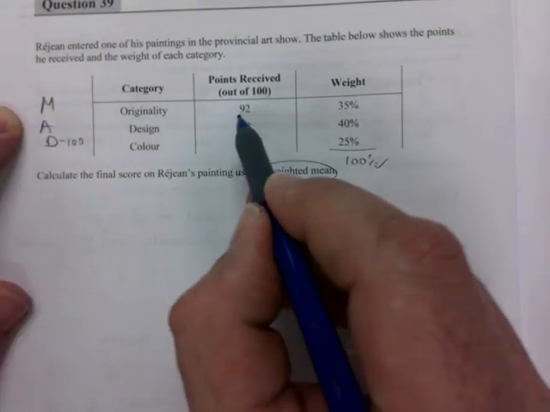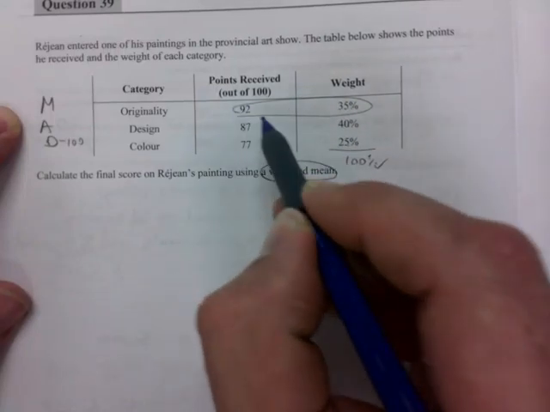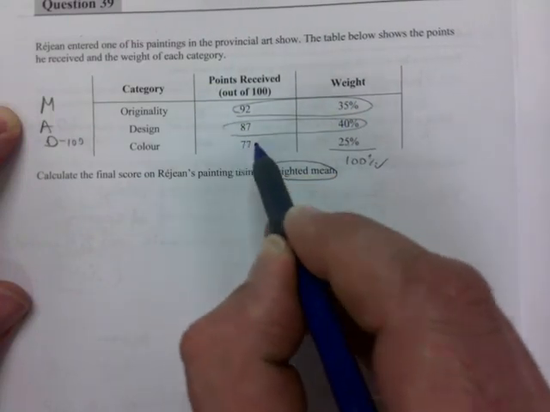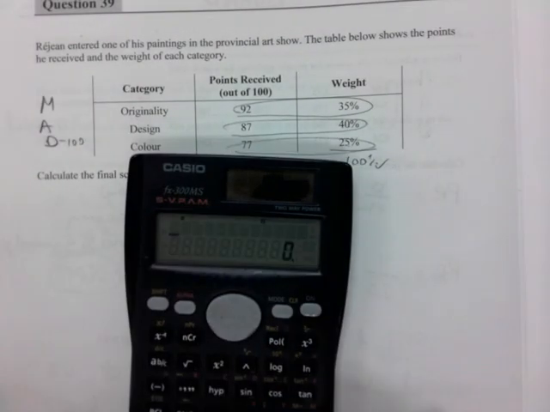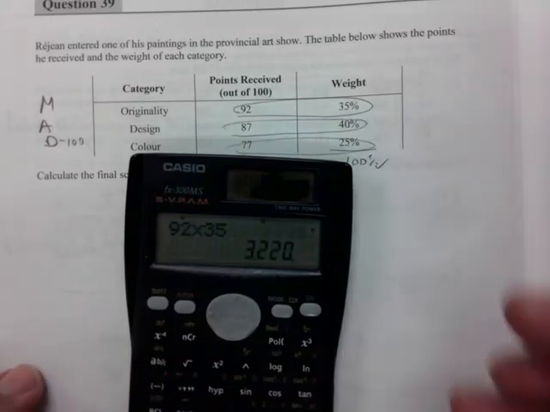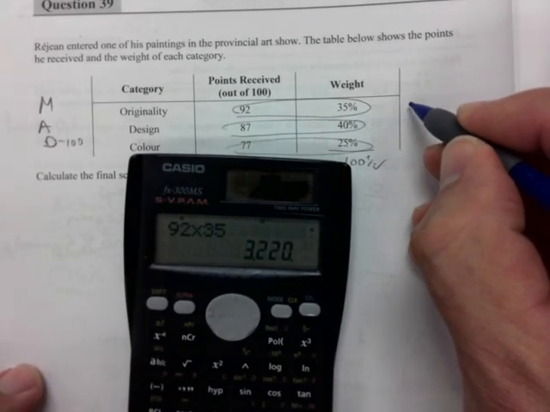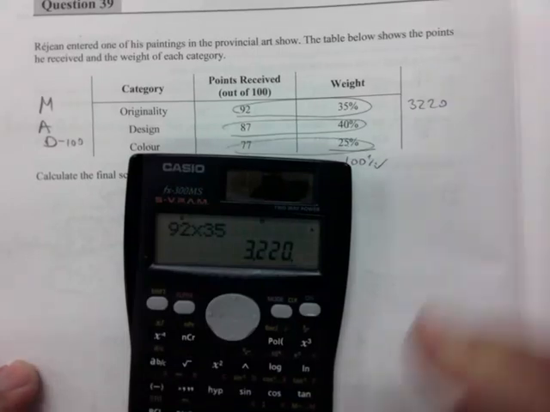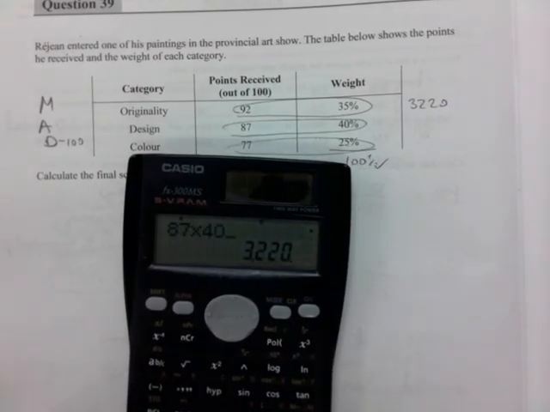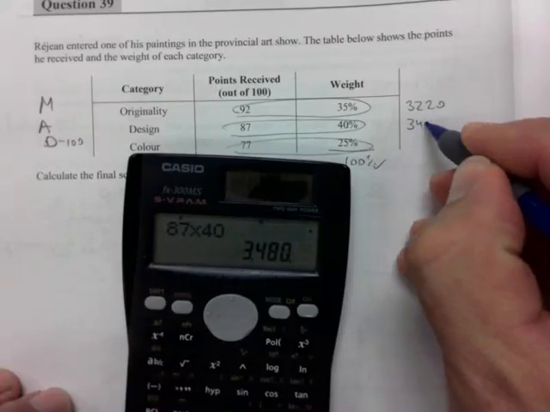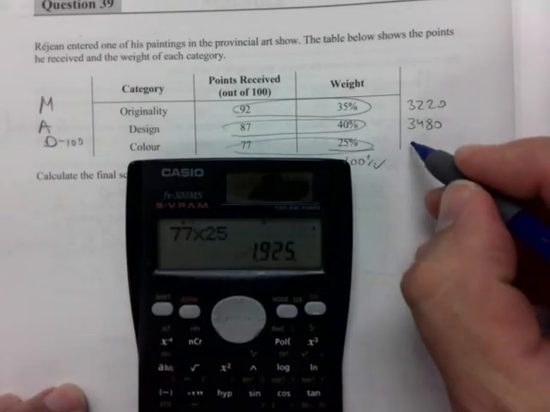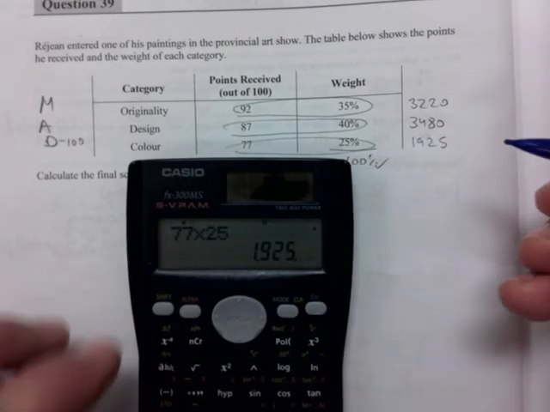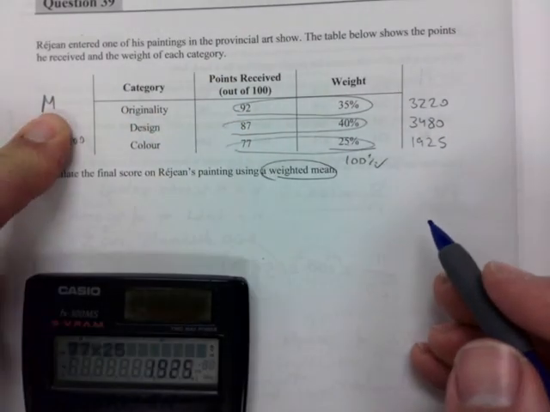So multiply, by that I mean you multiply between columns here. You just go 92 times 35 is 3220. 87 times 40 is 3480. And then 77 times 25 is 1925. So that's the multiplying part.